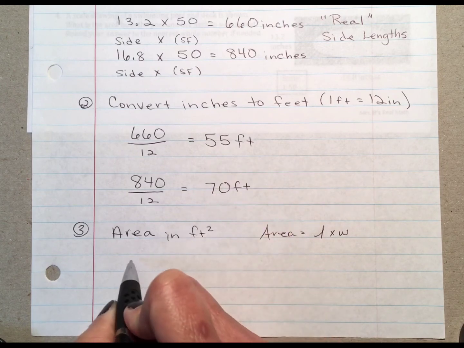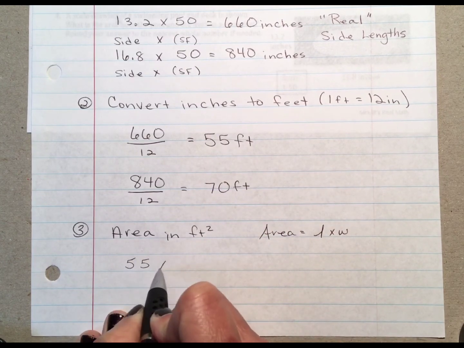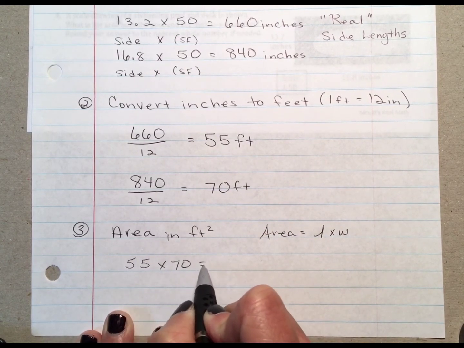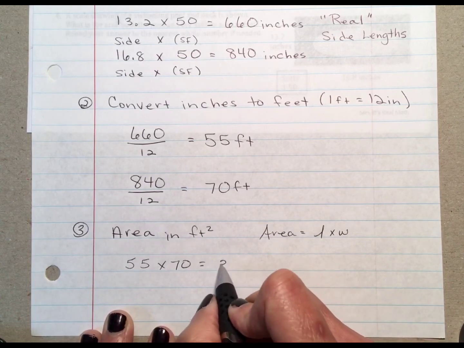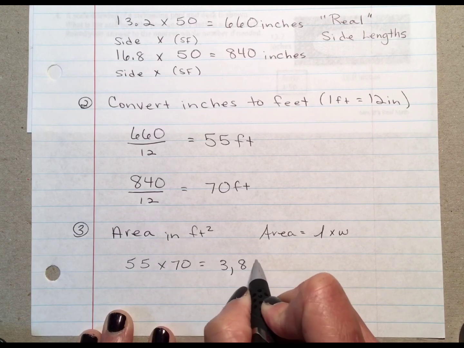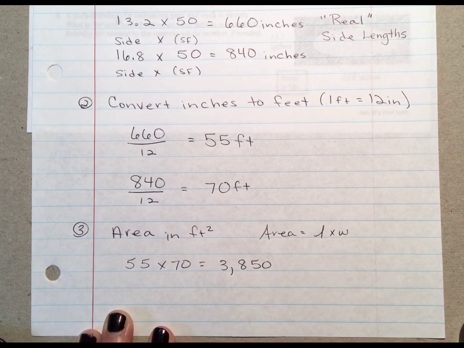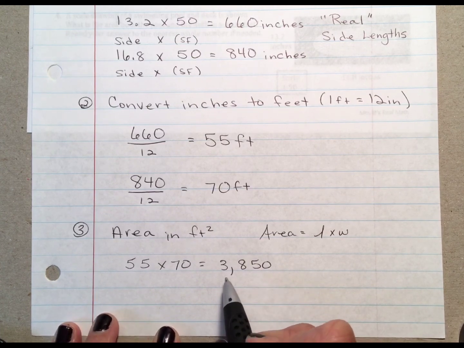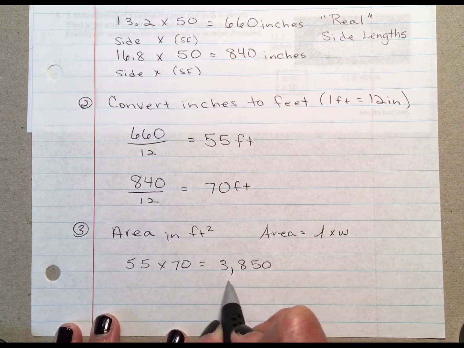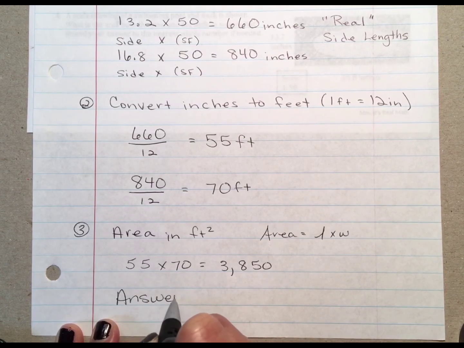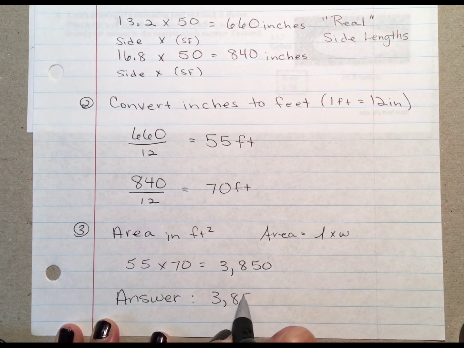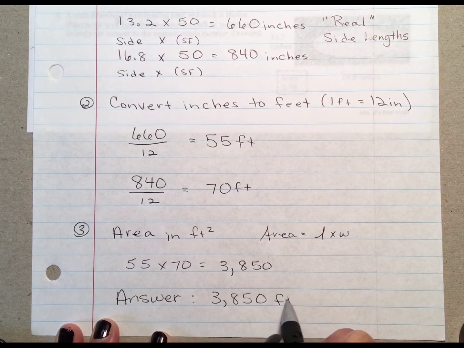So we're just going to take that 55 times 70. When you multiply those, you get 3,850. And this is our actual area of the pool deck with the pool. So the answer is 3,850 square feet.